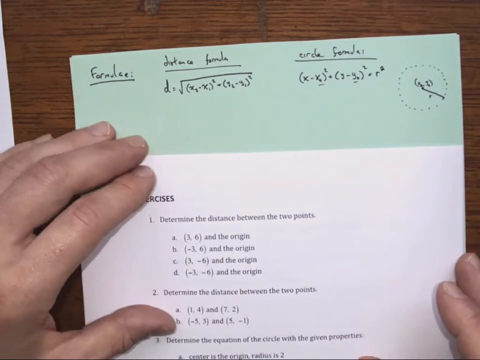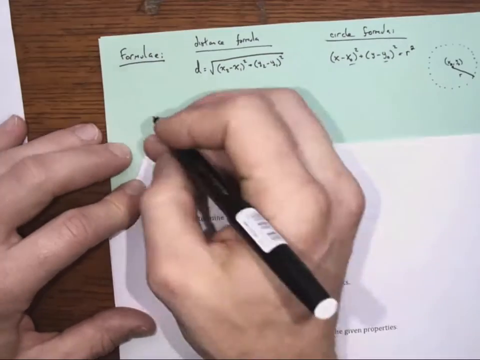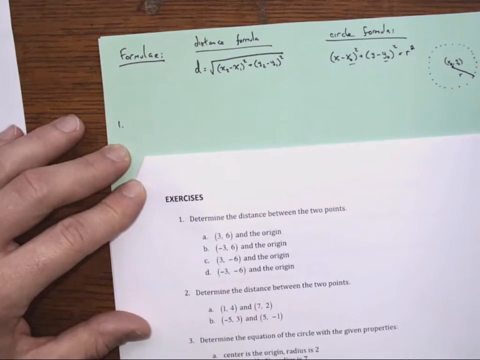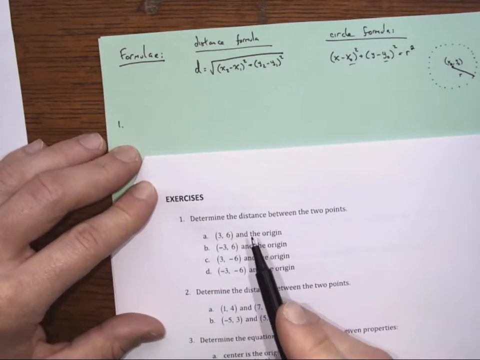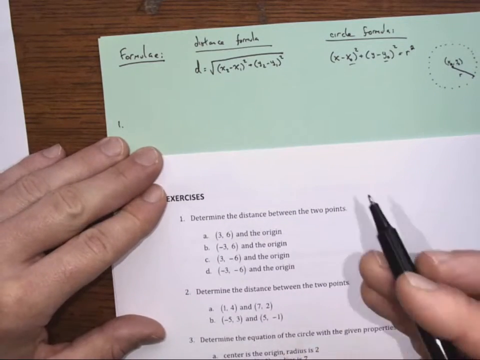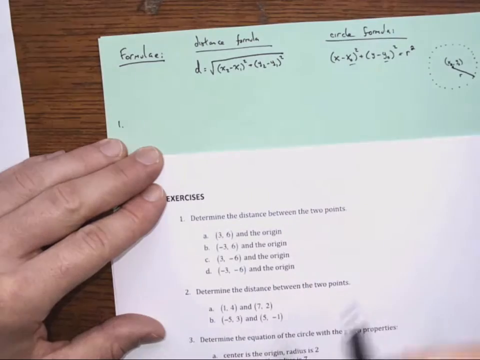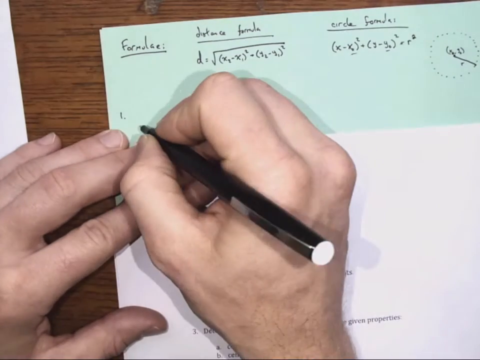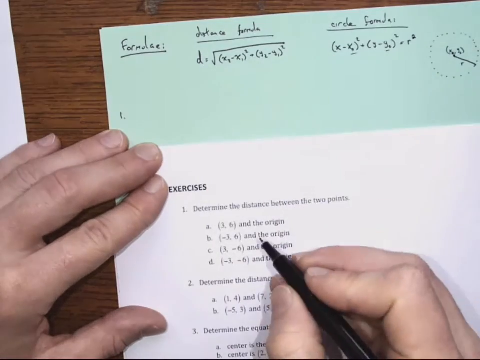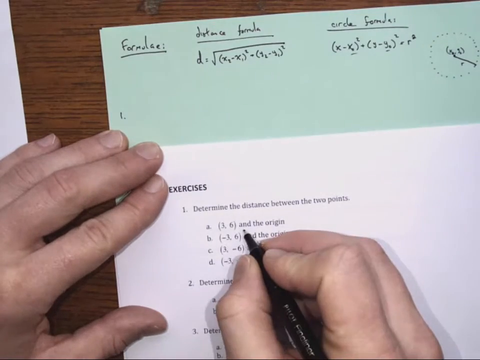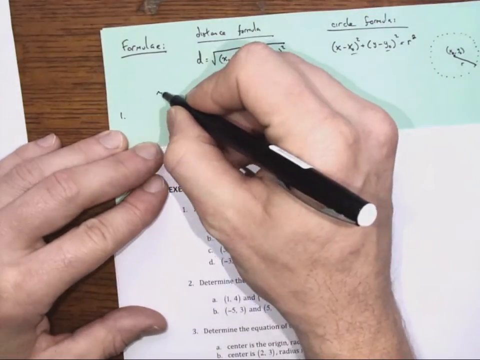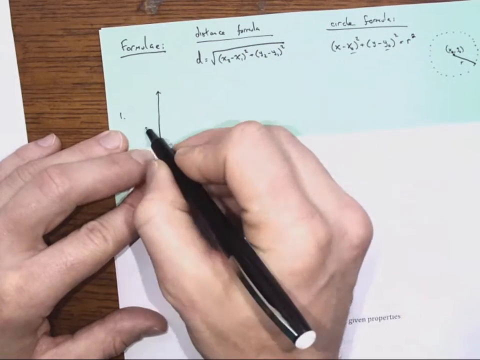Okay, so those formulae are going to be necessary for us to proceed, and we're going to have to decide which is relevant. So for question 1, we're asked to determine the distance between 2 points. To model good form, I'm going to use the formula for this, but before I do that, I'm going to sketch these 2 points in space.